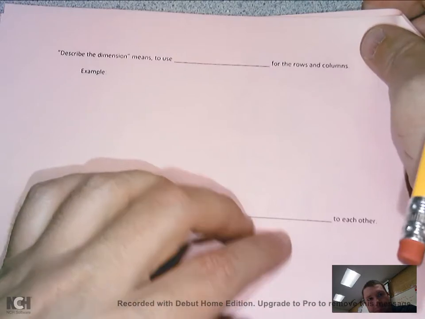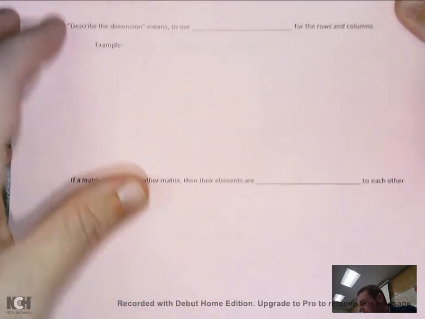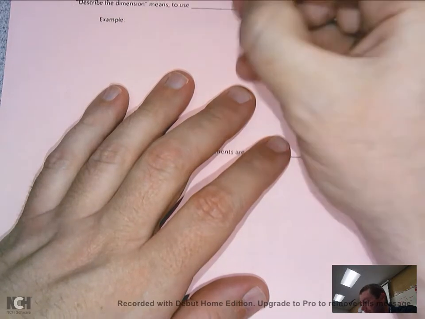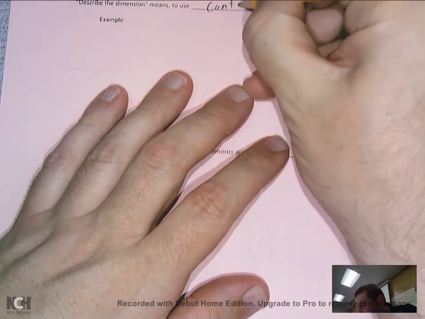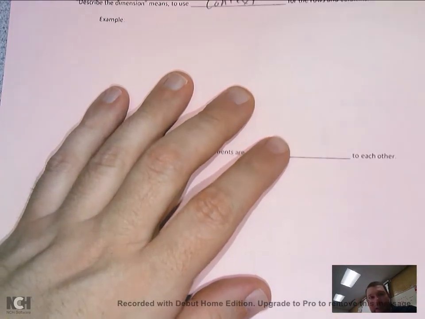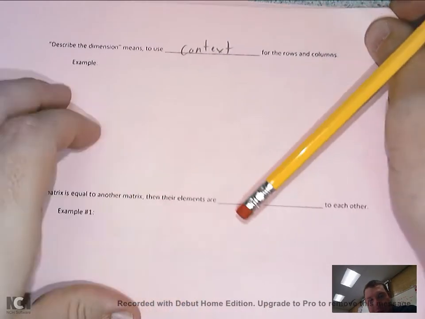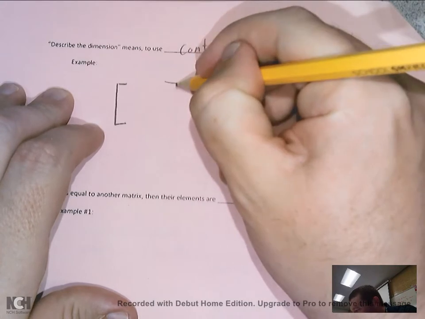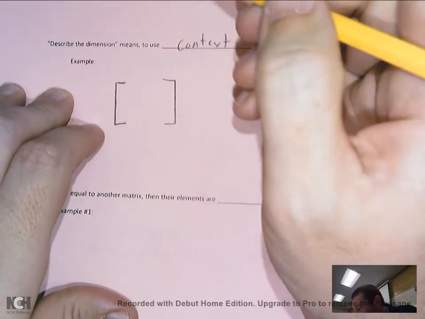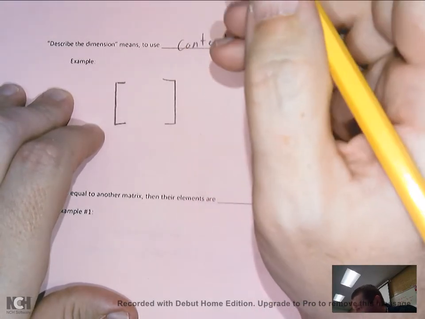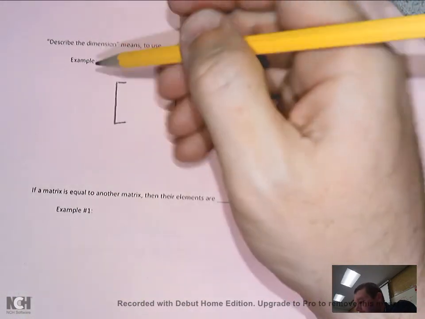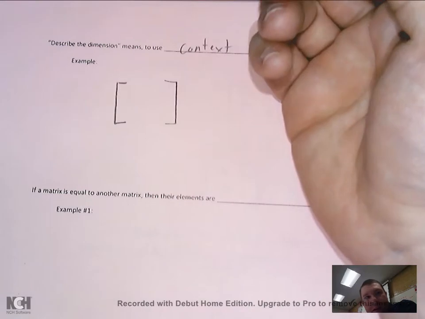So next thing is when it says to describe the dimension, it means to use context for the rows and columns. So for example, let's say I have the matrix here, and let's say we have it representing a restaurant.